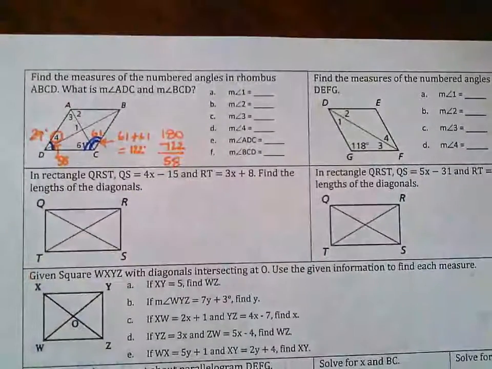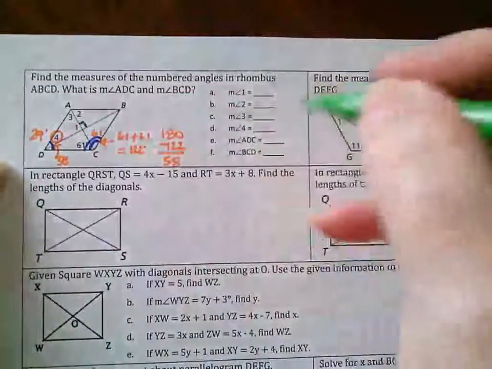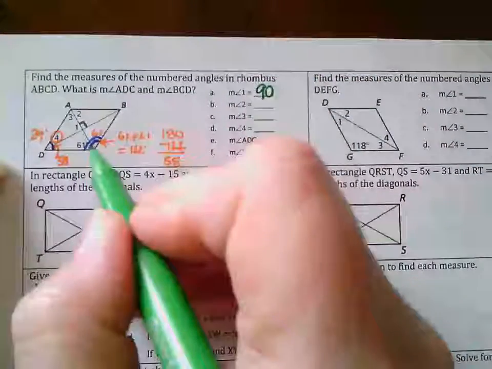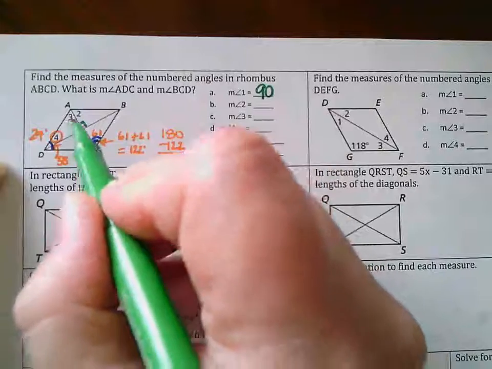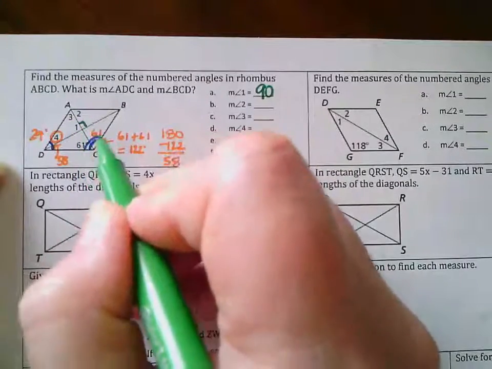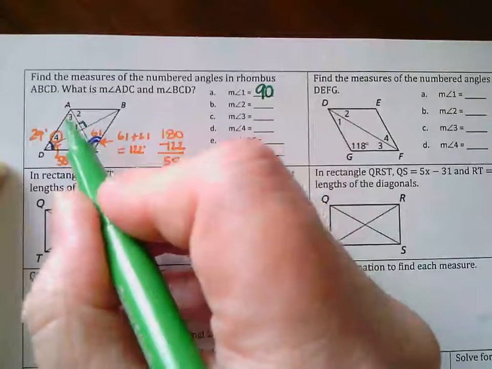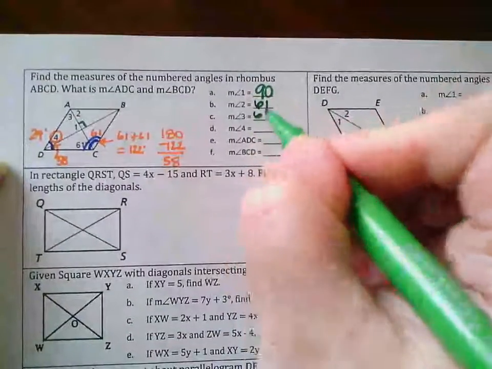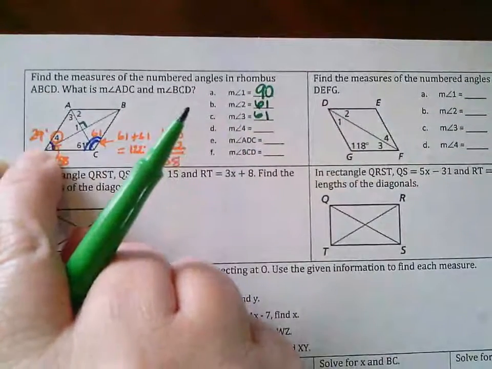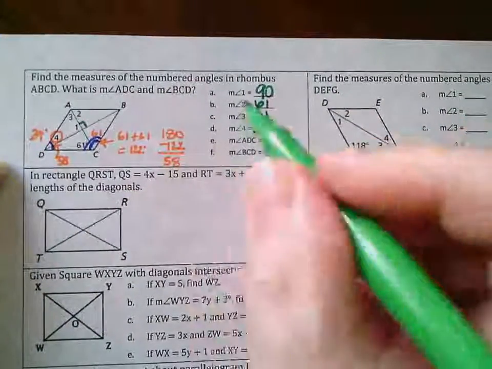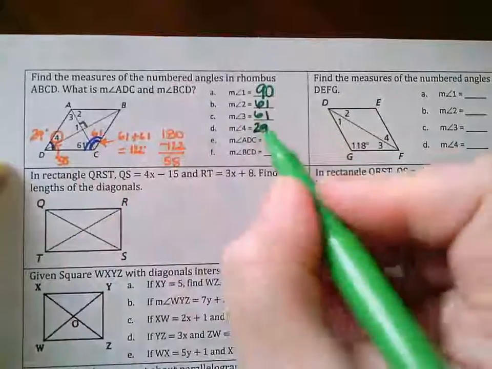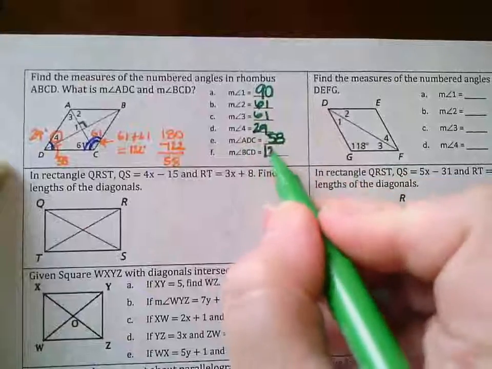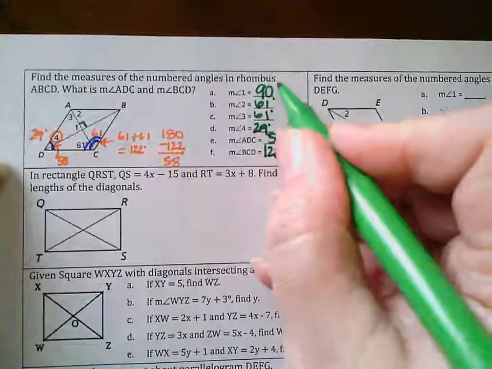So I have angle 1, the center of any rhombus or square, 90 degrees. Measurement of angle 2. If these are 61, these are both 61 as well. Opposite angles are congruent and bisected by the diagonal in a rhombus. So 61, 61, 61, 61. So there's my other two answers. Angle 4, I already figured out the measurement was 29. ADC, I figured out that was 58. And BCD, I figured out that was 122. And you're good to go.